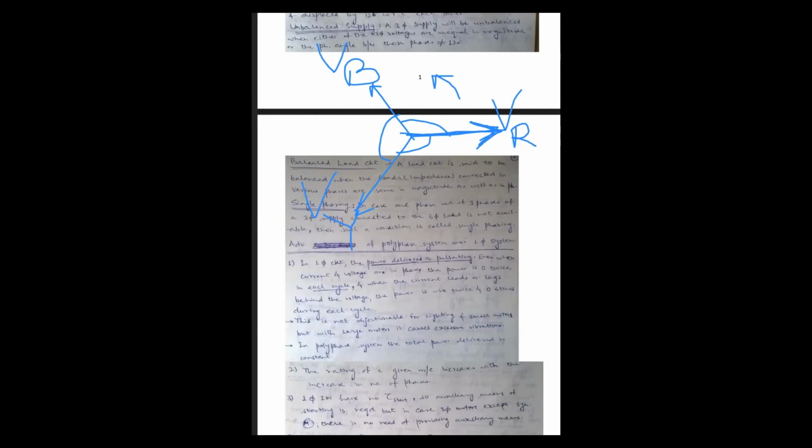With reference to the reference axis, the x-axis is generally taken as the reference axis. The R phase will cross the x-axis first, then it will be the turn of the Y phase to cross the reference axis, and then the turn of the B phase.